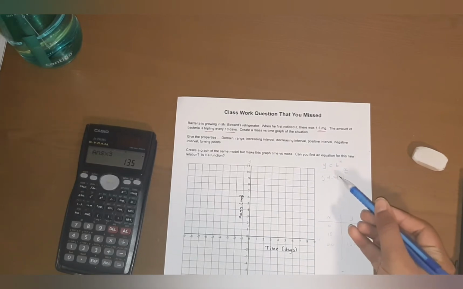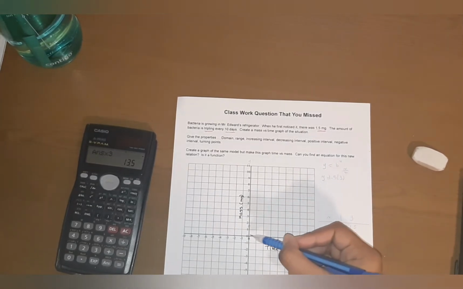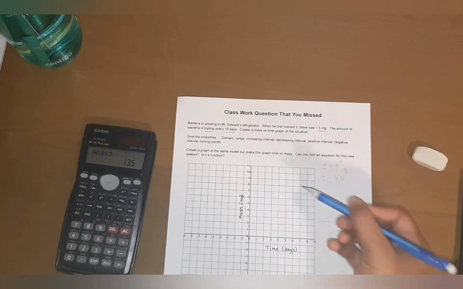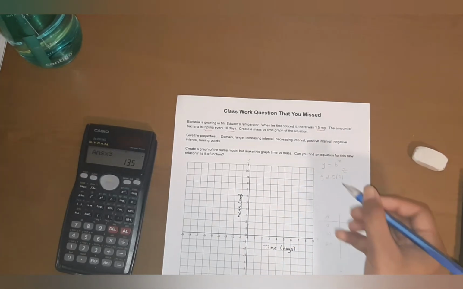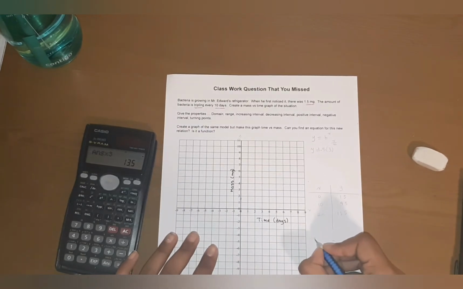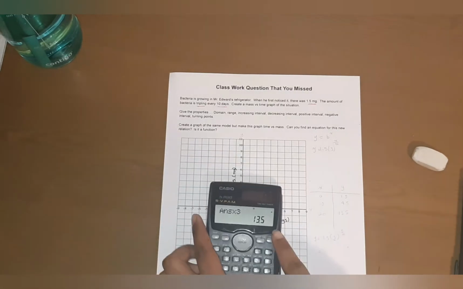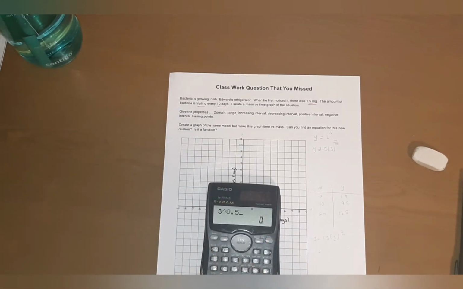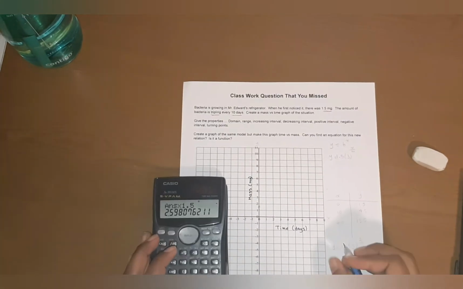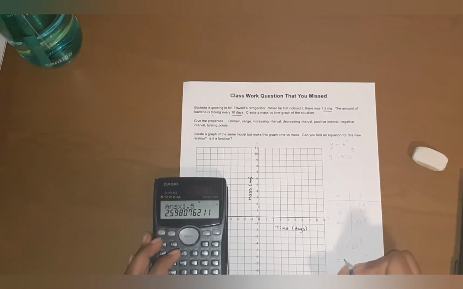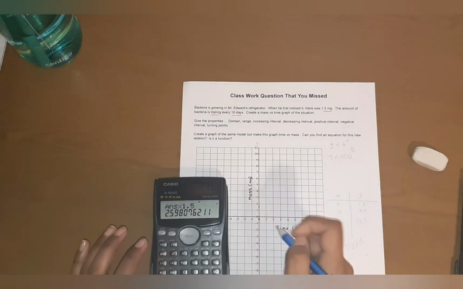Now we can plug in random values and get this shape. If I plug in 5 into this equation, what will I get? y equals 1.5 times 3 to the power of 5 over 10, right? So it's 3 to the power of 0.5 times 1.5, which is about 2.6. Approximately 2.6 milligrams at 5.